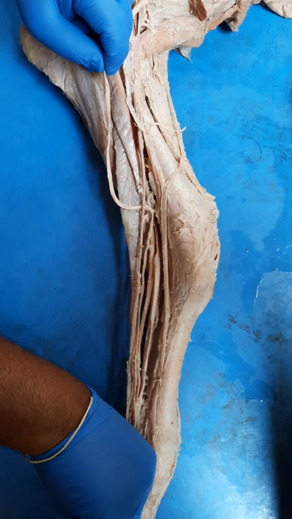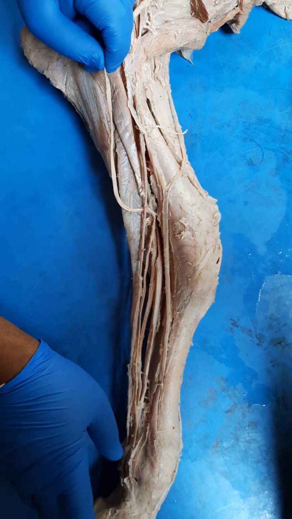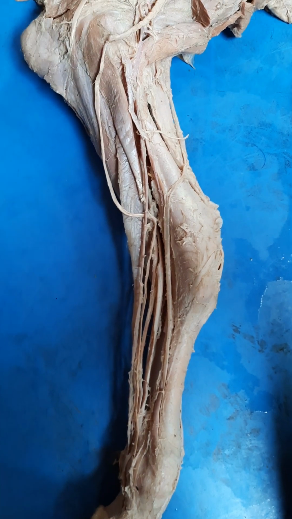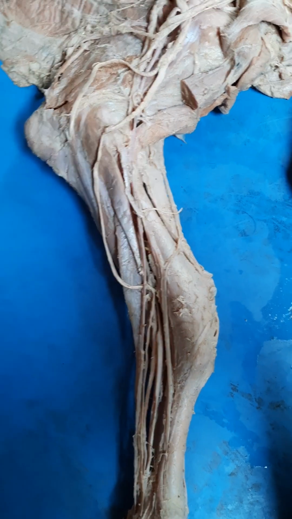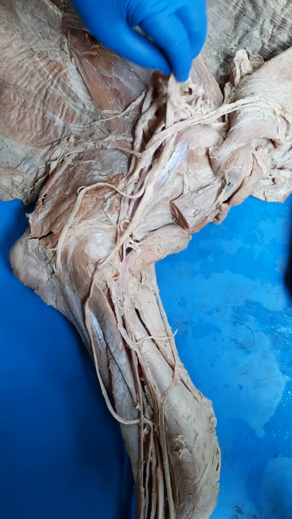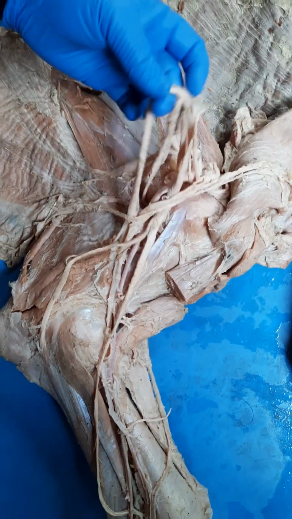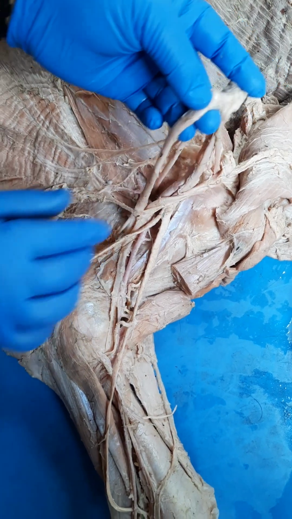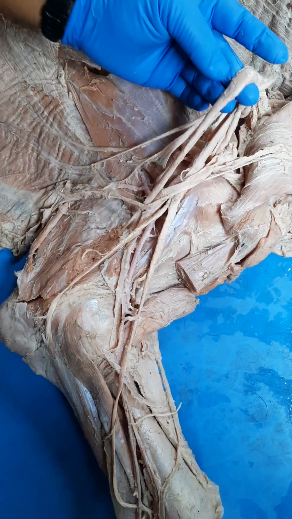Among the brachial plexus nerves, only three nerves reach up to the digits: the radial, median, and the ulnar. So coming to the major important one in the brachial plexus, the radial nerve. The radial nerve is the biggest or the thickest nerve in the brachial plexus.